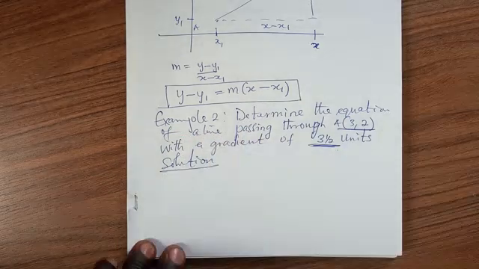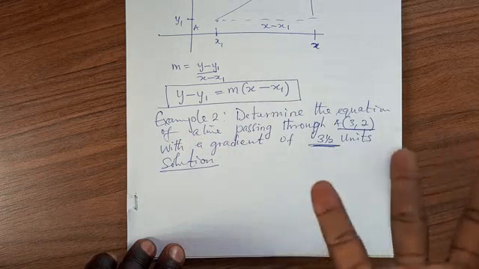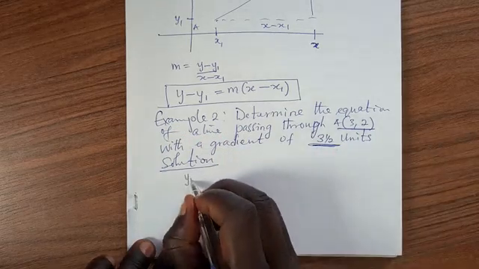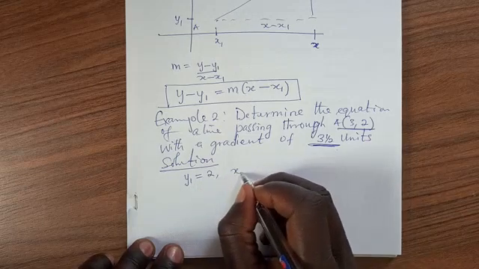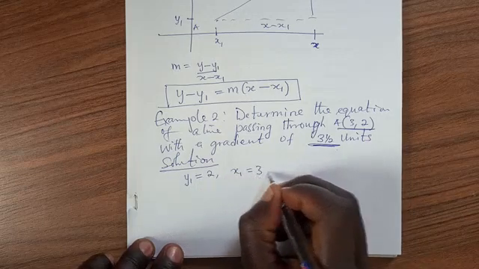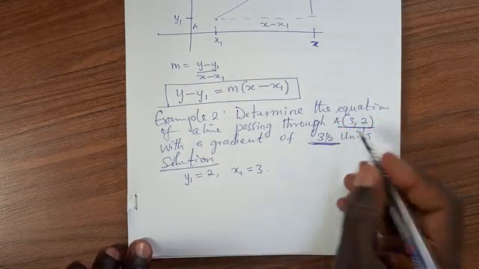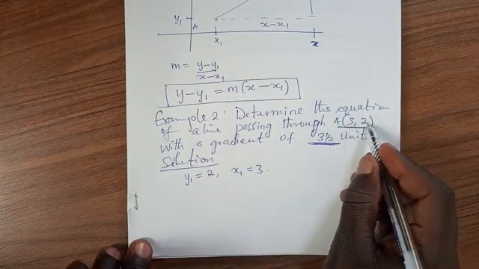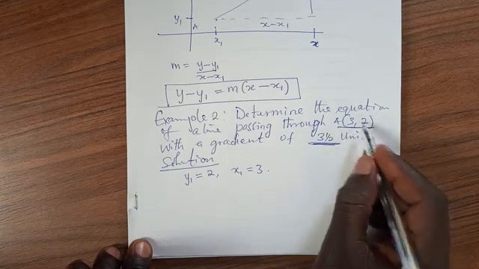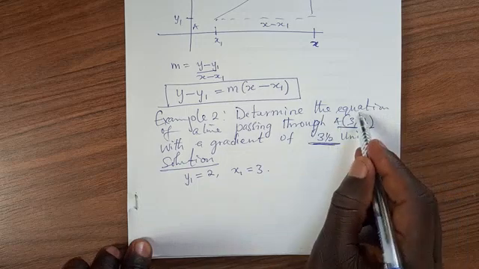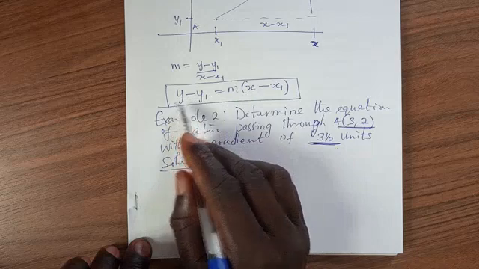Therefore, from the values given, x1 is equal to 3, y1 is equal to 2. We will not call them x and y directly, so that students should not confuse the values of x1, y1 with x and y. You do not substitute for x and y.